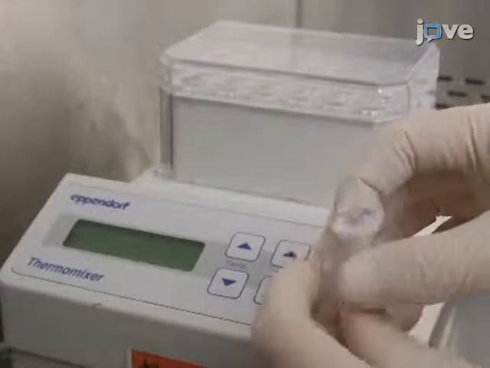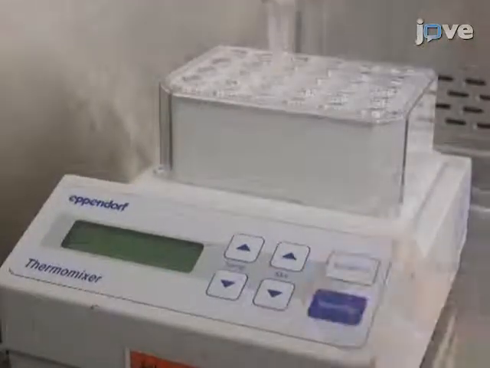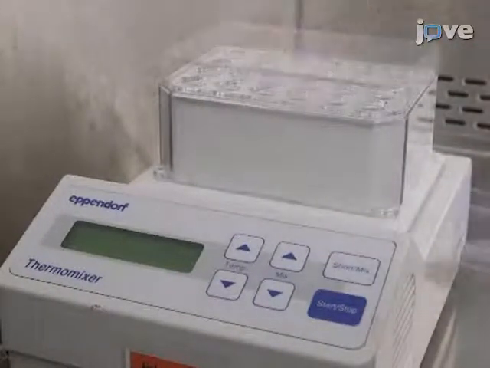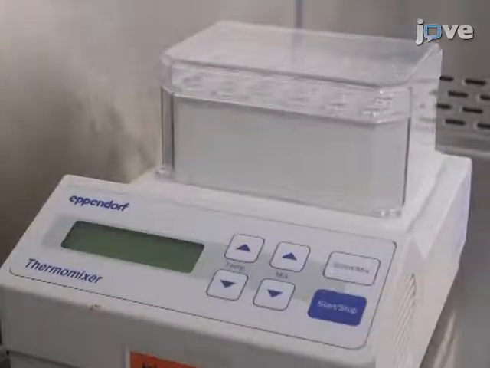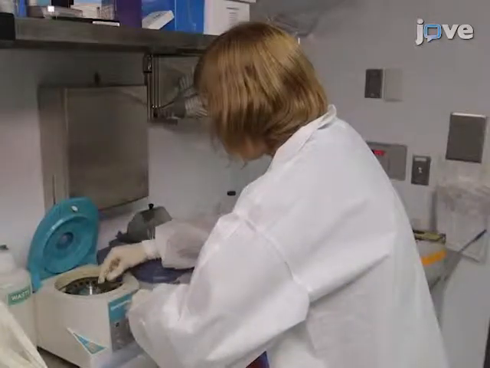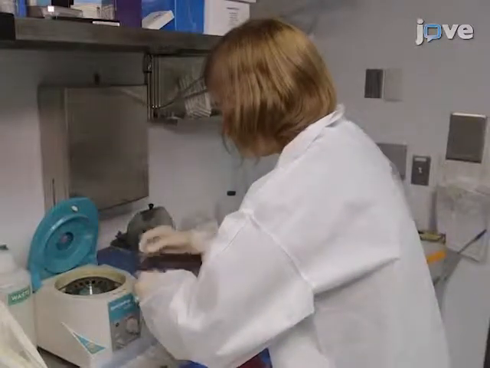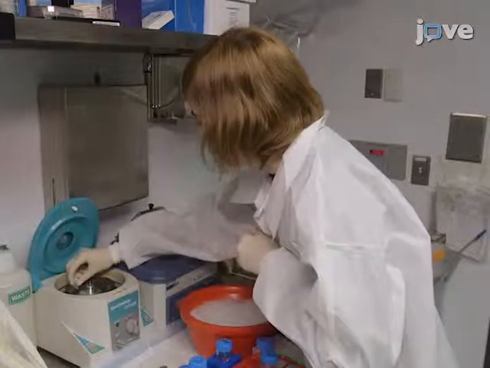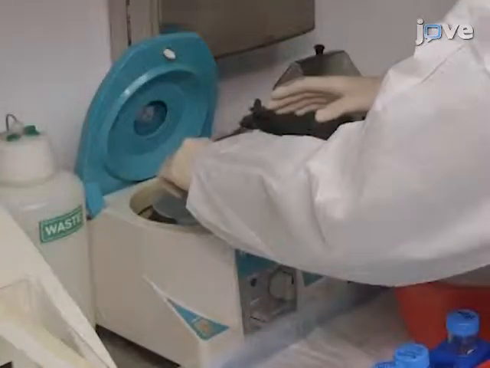Inactivate the serum sample at 56 degrees Celsius for 30 minutes. Then centrifuge the sample at 16,000 RCF for 5 minutes at 4 degrees Celsius. Keep the sample at 4 degrees Celsius until use.